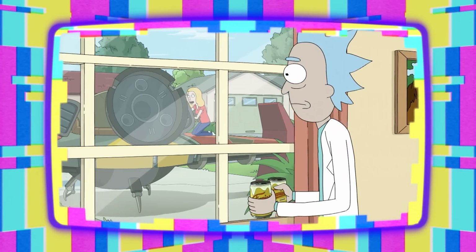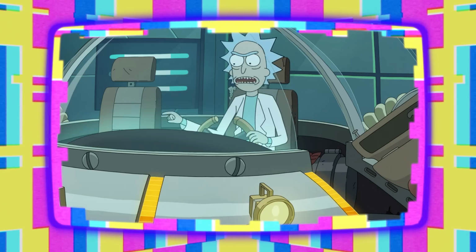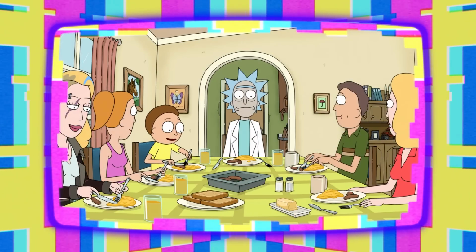Outside on the driveway, Beth, Space Beth, and Jerry are putting together a new and improved space cruiser for Rick. Honestly, I wonder if his new ship will still have his dead wife's voice as the AI, or if that'll be too much for him after everything he's been through.